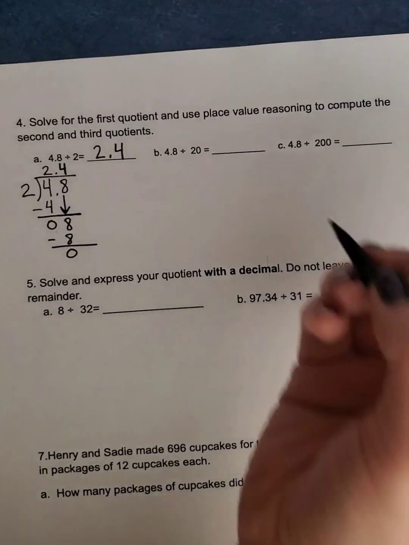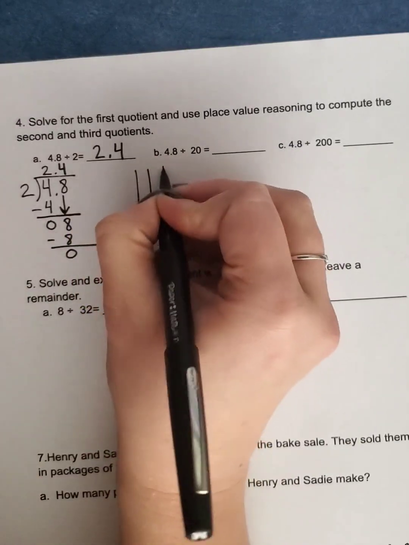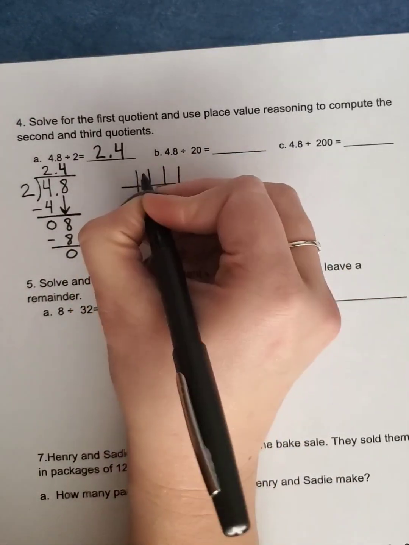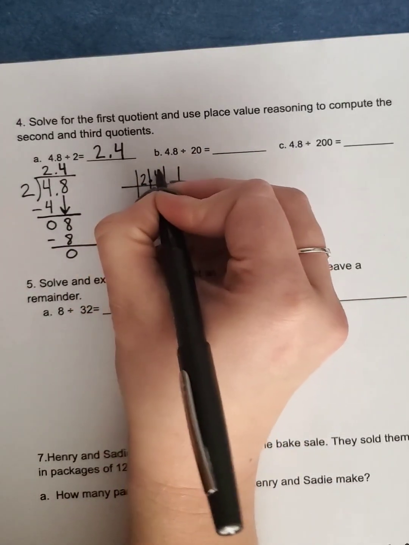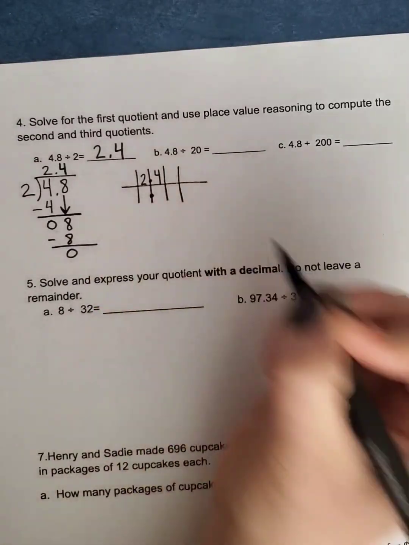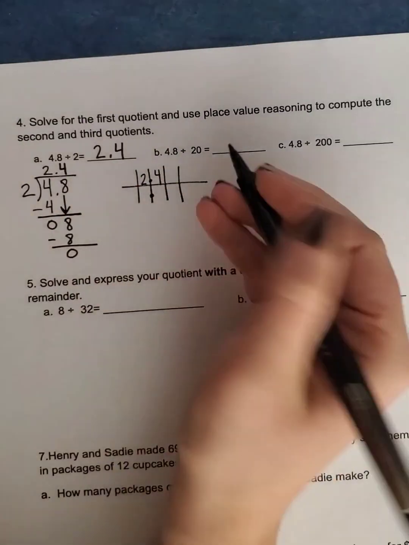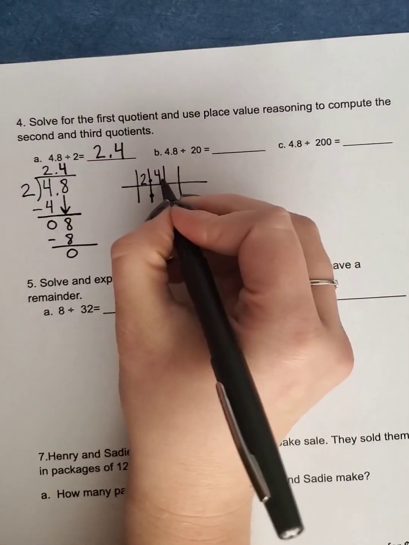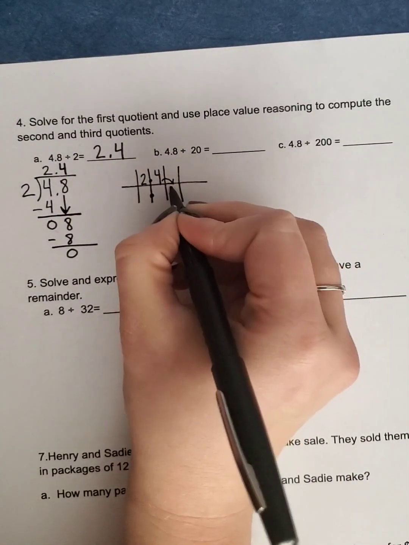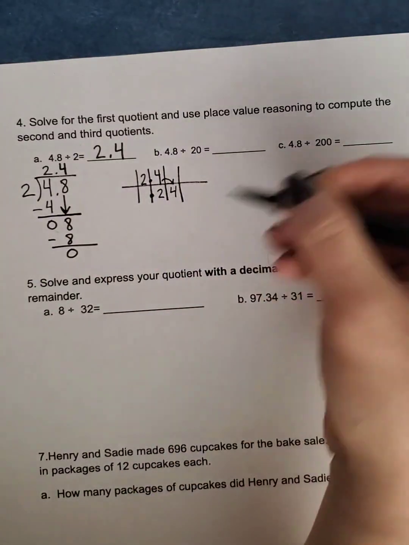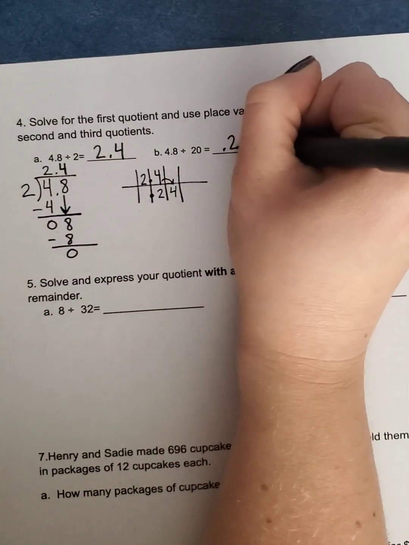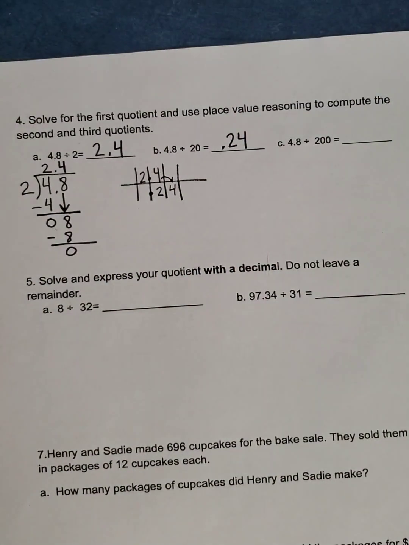So really, if I think about that, 2.4. Remember, my decimal stays in the same place. If we're dividing, my numbers are going to go smaller. They're going to go this way. And we're dividing by 10 more. So one place over. So 4 and 2. So I think my quotient is going to be 0.24 or 24 hundredths.